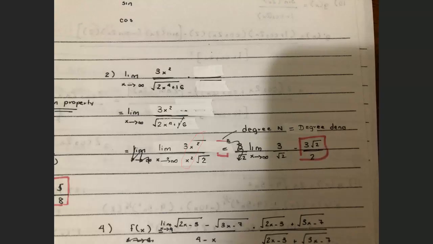People usually like to say cancel out. You could use that, but in reality, it's something divided by itself. What's x squared divided by x squared? That equals 1, and 1 multiplied by anything is anything. So you have 3 divided by radical 2 times 1, which is just 3 divided by radical 2.